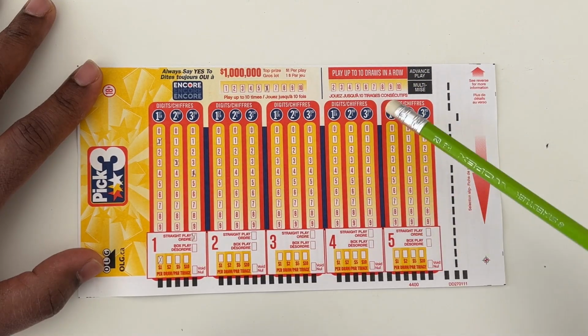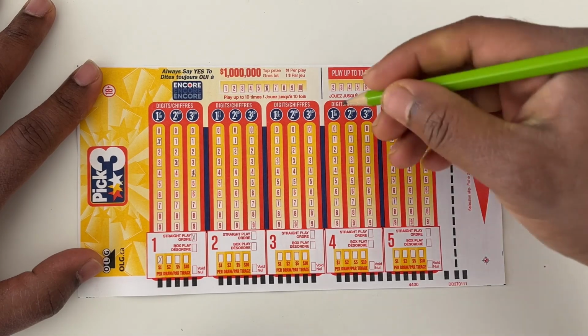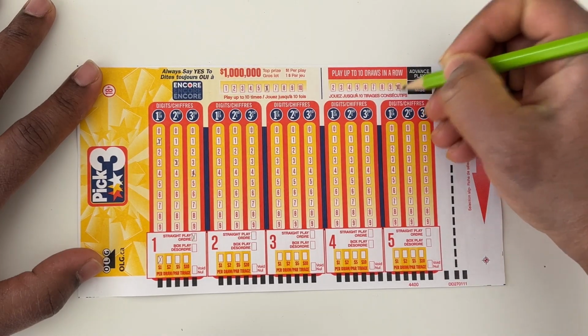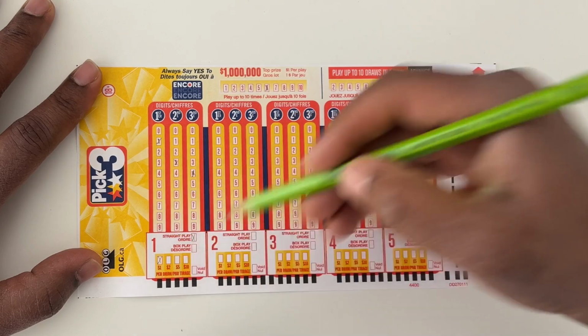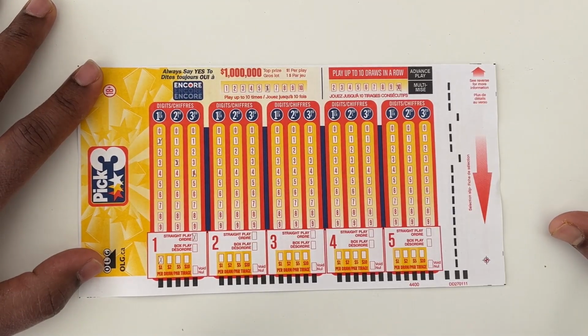And then in case you want to go for up to 10 draws in a row, then you can make that set. So if you select 10, that means 6 plus 1, 7 times 10. $70 you pay and then you get the ticket from the retailer accordingly.